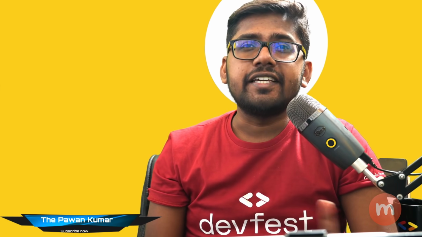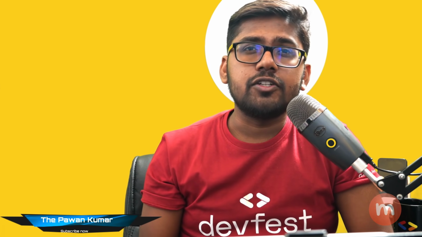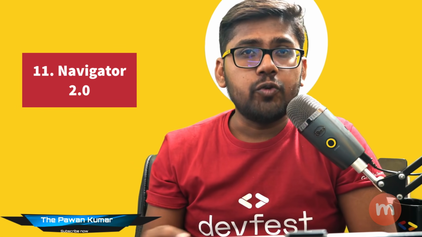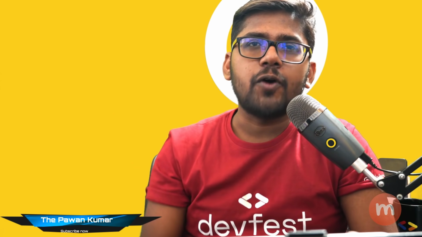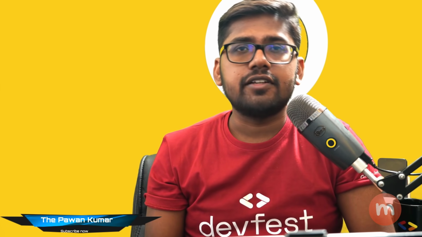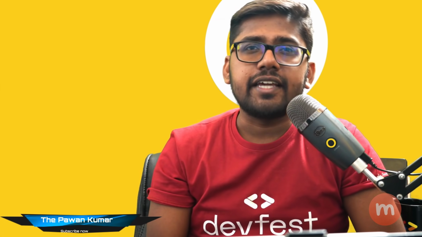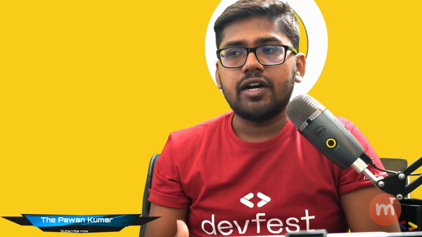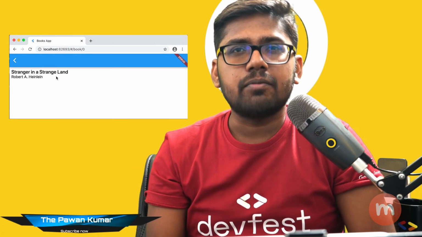Now another biggest update, or I won't say just an update, it's a new feature itself: Navigator 2.0. If you were using Navigator 1.0, we used to do push and pop, right? All of that is good, but technically everything is hidden from us. You cannot see how many pages are in the stack, right, and what's happening exactly. And if you want to push multiple pages or pop multiple pages, then it becomes a problem again, right?